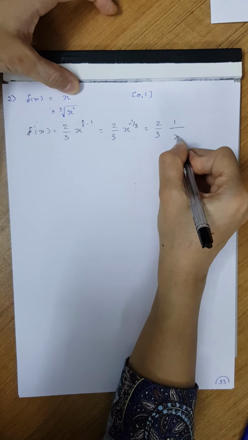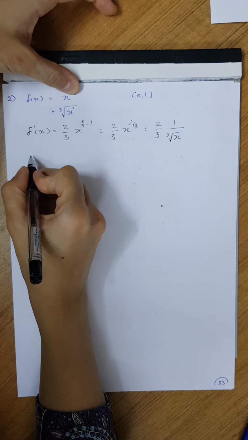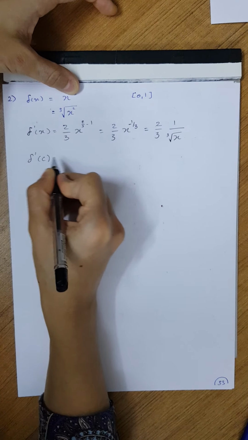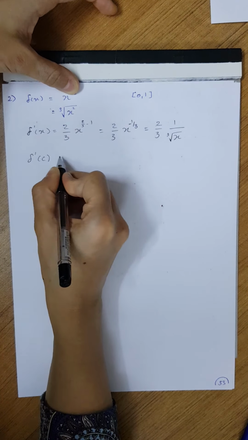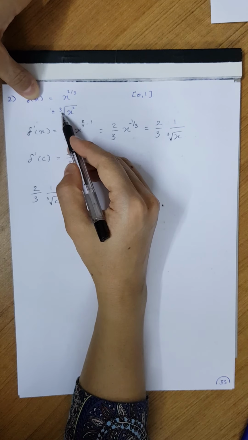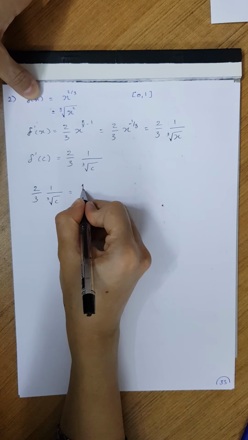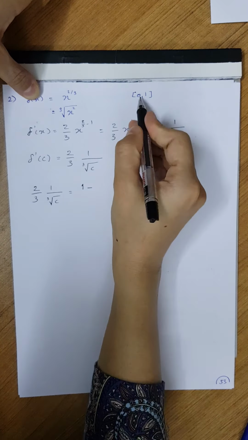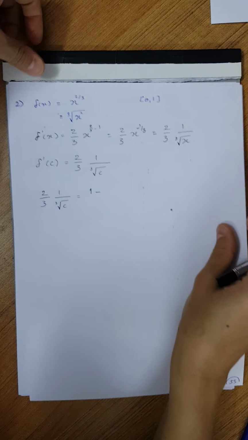Now, how can we calculate this one? Of course, I have to find f prime of c because I'm searching for that c. That will be 2 over 3, 1 over c under the cubic root. Now, I know that f prime of c, that means 2 over 3, 1 over cubic root of c, is equal to f of b minus f of a over b minus a.